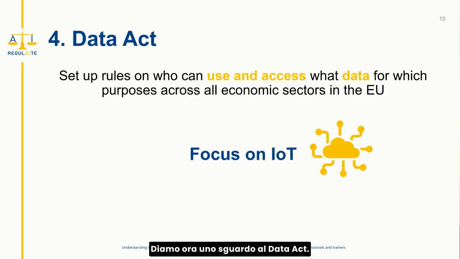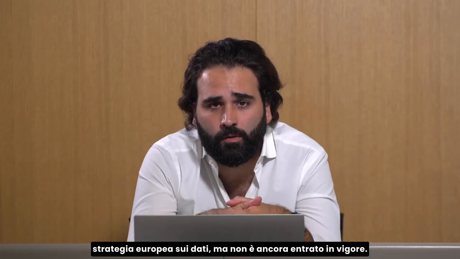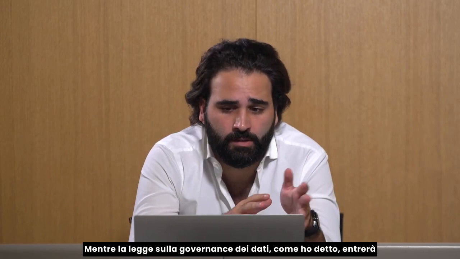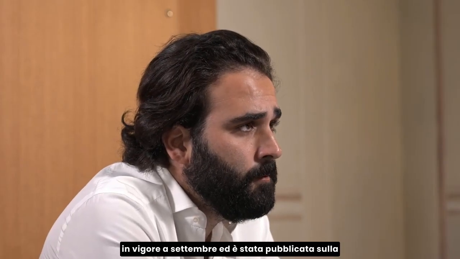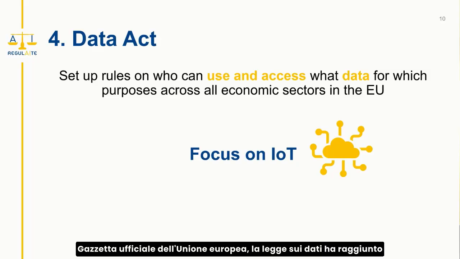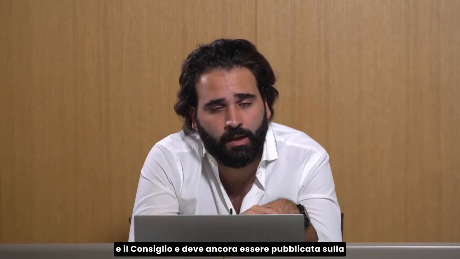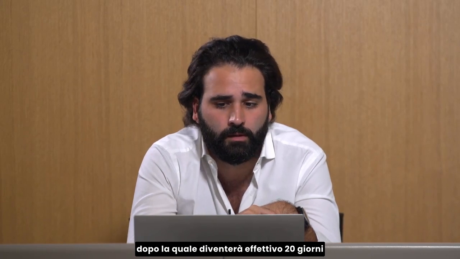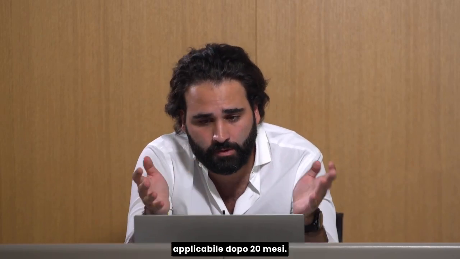Let's now have a look at the Data Act. The Data Act is a key pillar of the European data strategy, but it's not yet in force. While the Data Governance Act, as I mentioned, is coming into force in September and was published in the official journal of the European Union, the Data Act has reached the stage of a political agreement between the European Parliament and the Council and is yet to be published in the official journal of the European Union. We now, therefore, need to await formal approval, after which it will become effective 20 days after its publication in the official journal, and applicable, enforceable, after 20 months.